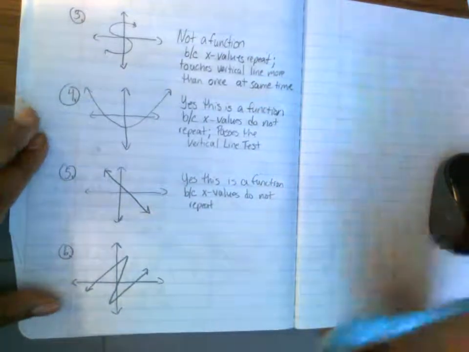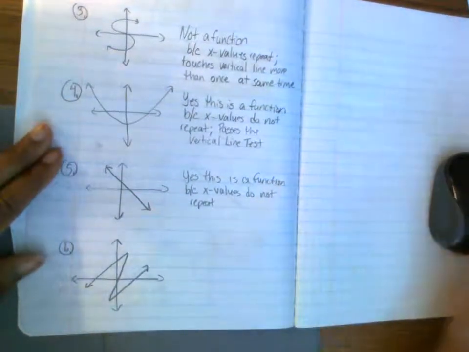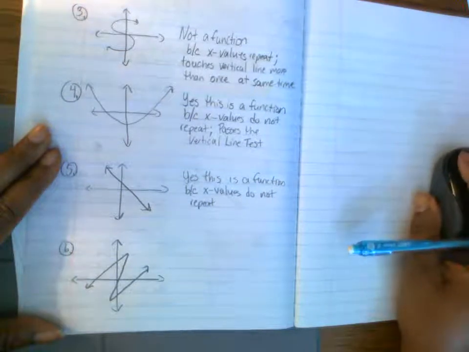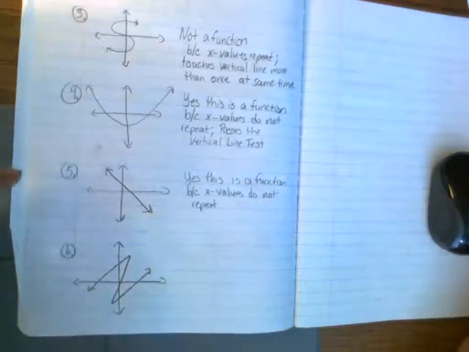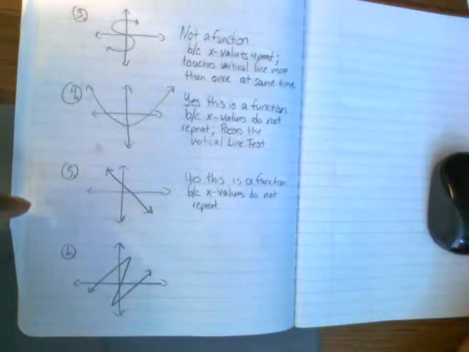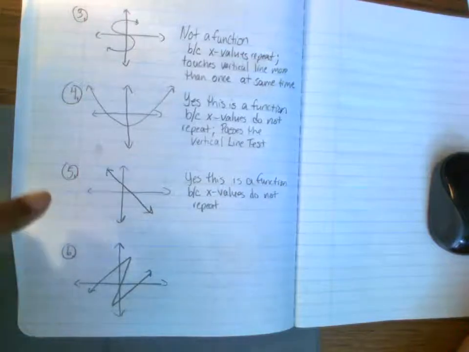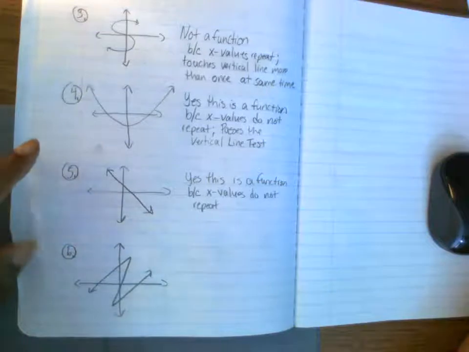Number 6. Function or not a function? What are we thinking? Yes or no? So is that yes or no? Okay, we got a yes. Anybody else?